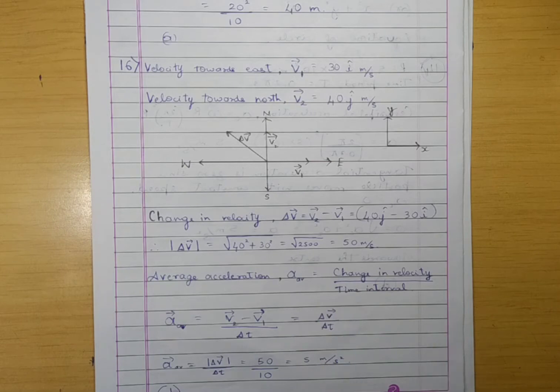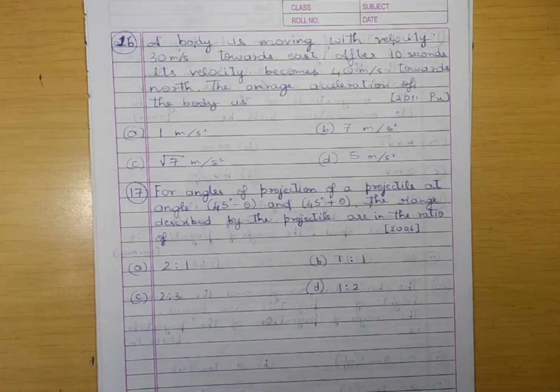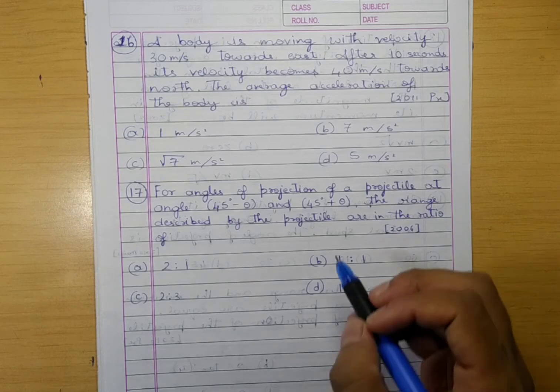Average acceleration is change in velocity by time interval. So therefore average acceleration is delta v by delta t, and time is given as 10 seconds. So therefore it is 50 by 10, which is equal to 5 meter per second square. Answer to 16 is 5 meter per second square, option D.